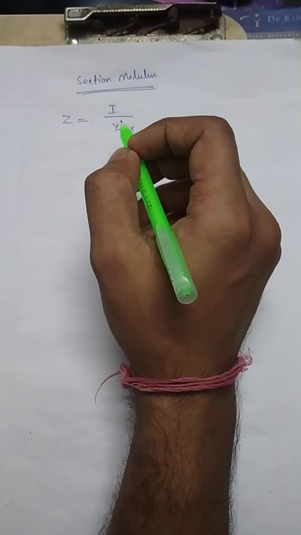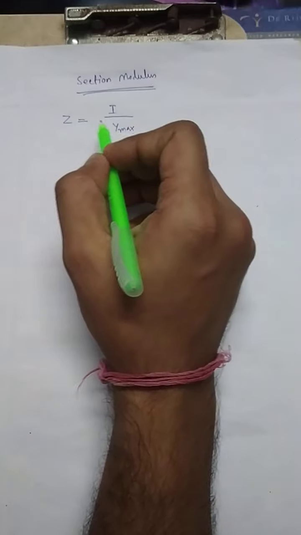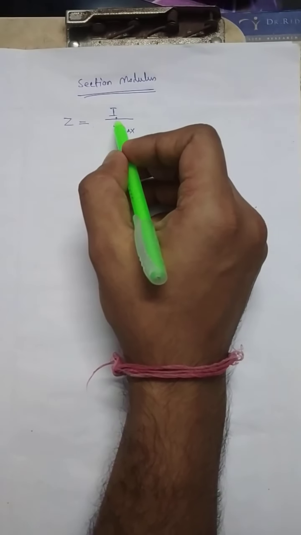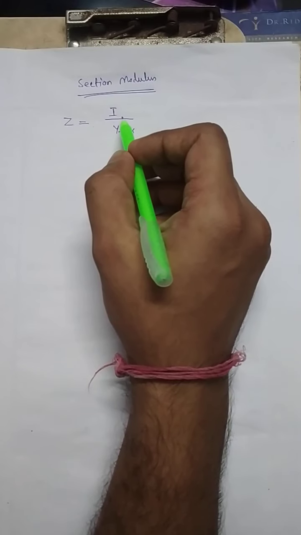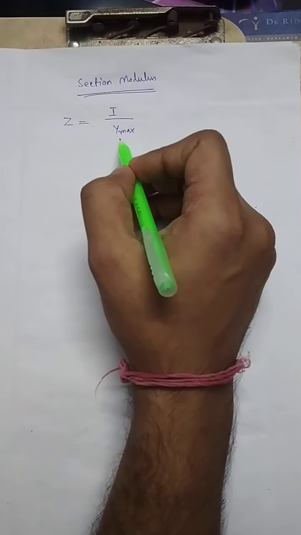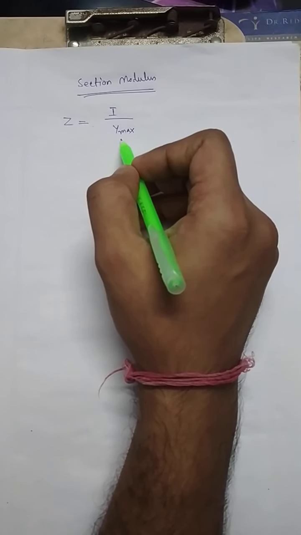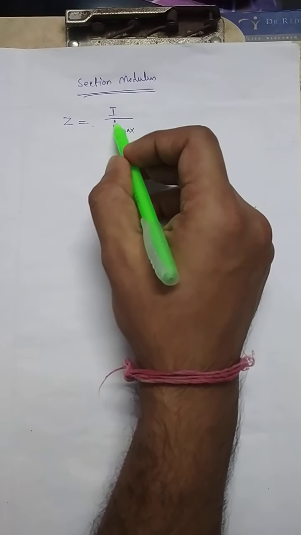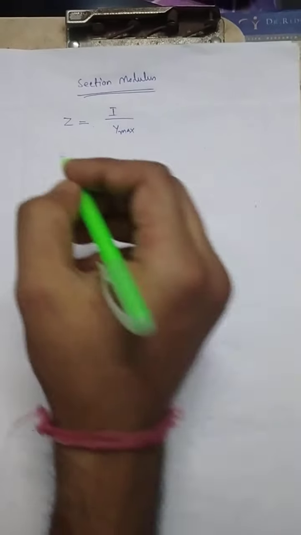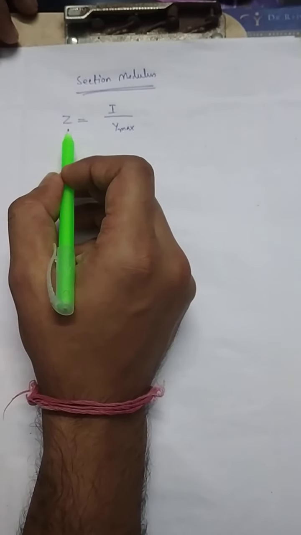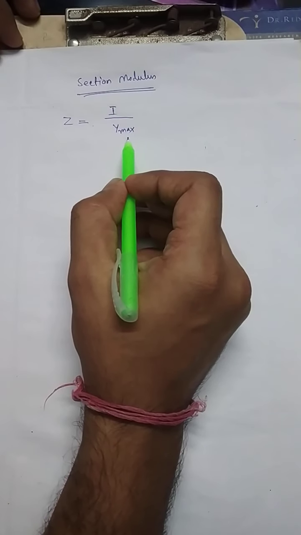So section modulus is denoted by the symbol Z, and that is the ratio of the moment of inertia of a section about the neutral axis to the distance of the outermost layer from the neutral axis. So I by y max will be the Z. So we will find Z only when y is maximum.